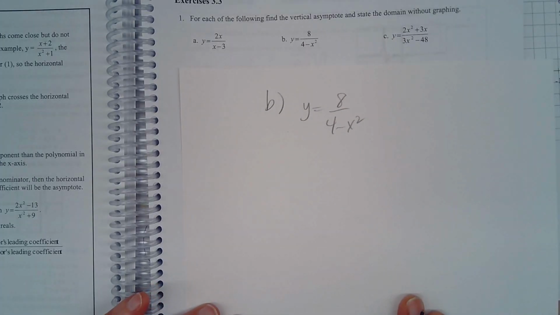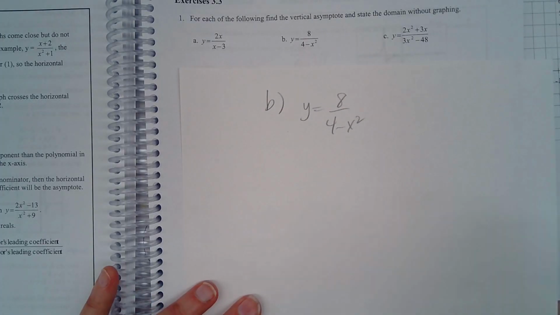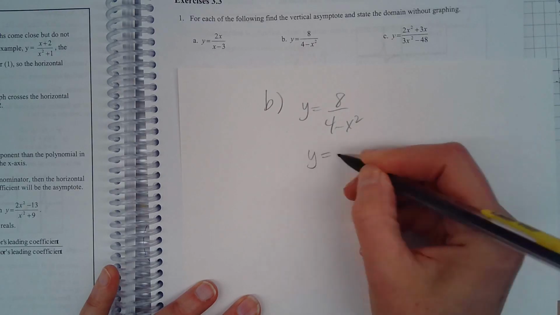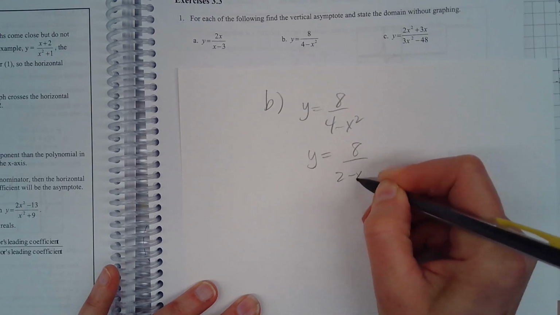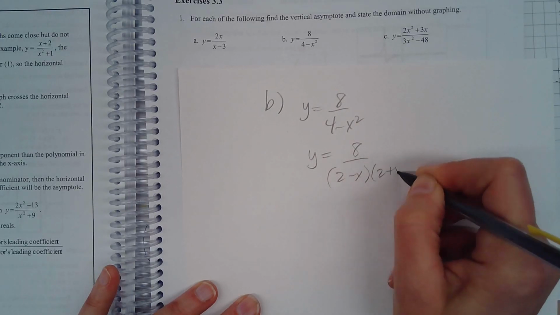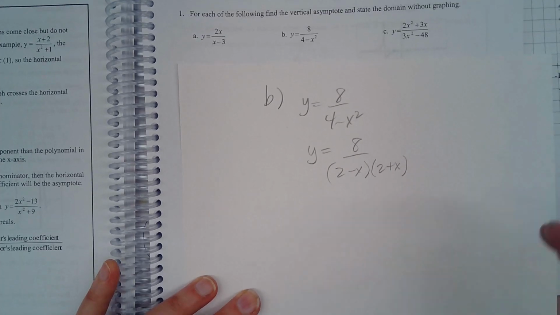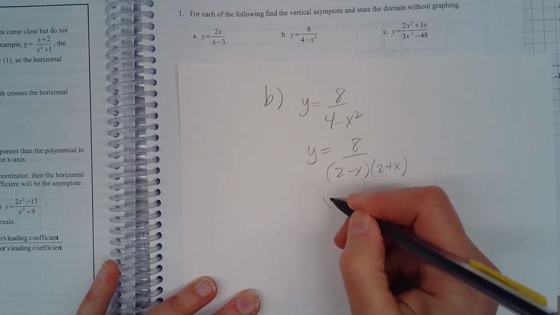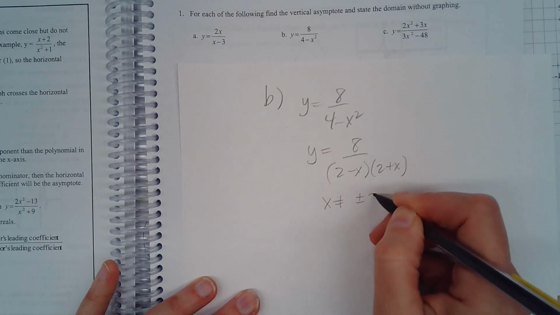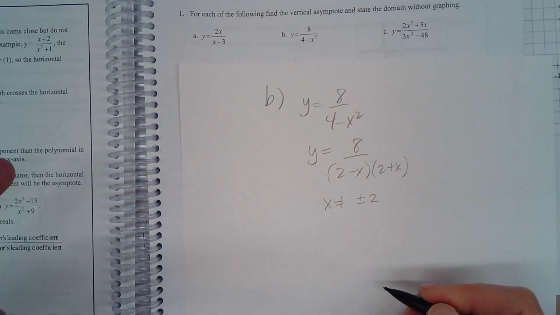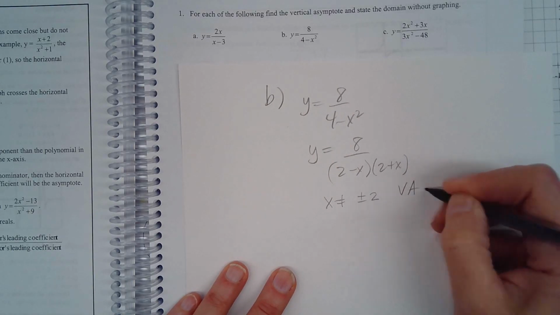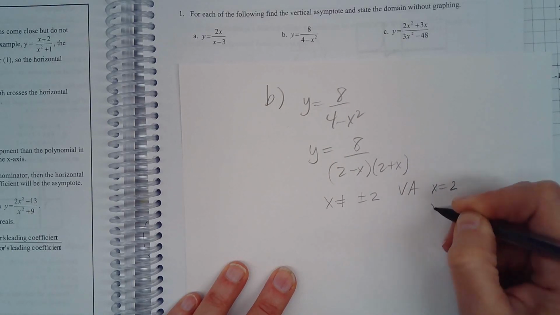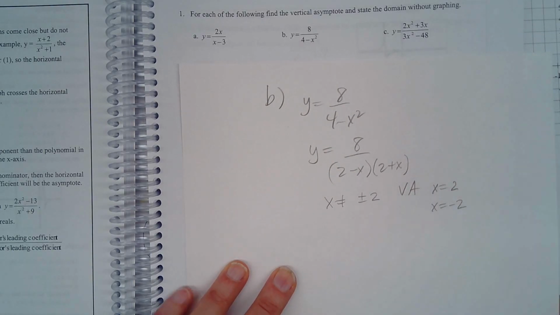What's the first thing you would have to do in order to identify non-permissibles? You have to factor, right? So you'd get 2 minus x, 2 plus x. They were focusing on vertical asymptotes this time. So x can't equal plus or minus 2, so I'd have vertical asymptotes at plus or minus 2. Agreed?